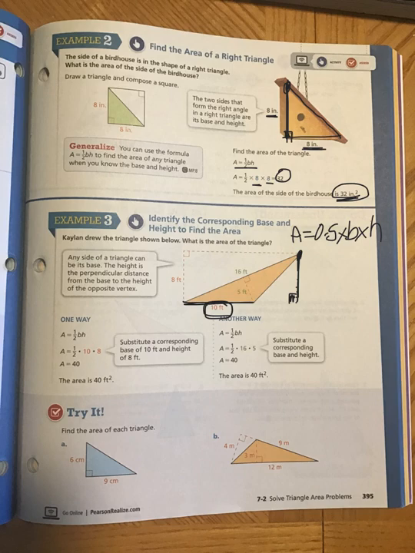Well, now I don't know what it is unless I look over here. That is why they give you this, because this side is going to be equivalent to, or the same as, this side. So the height is actually 8 feet. So I go back up to my formula, and I'm going to do area equals 0.5 times my base of 10 times my height of 8. When I do that, you get 40 feet squared.